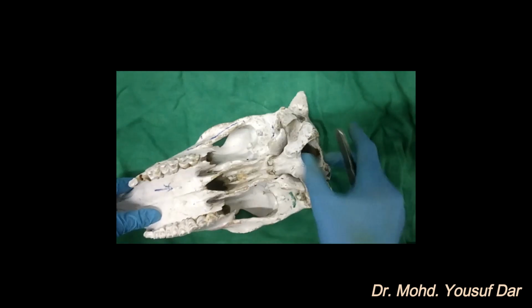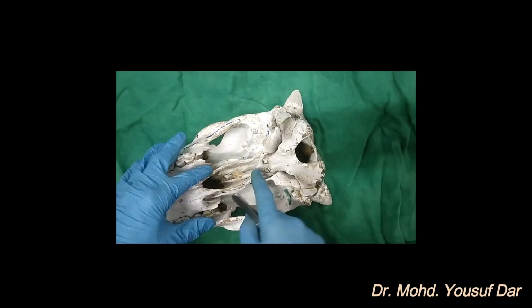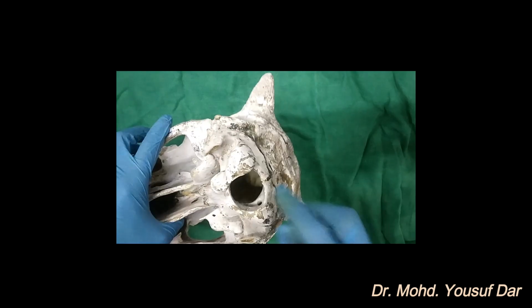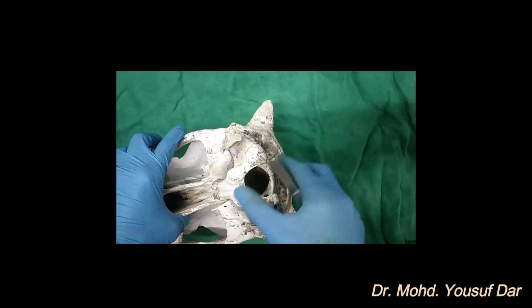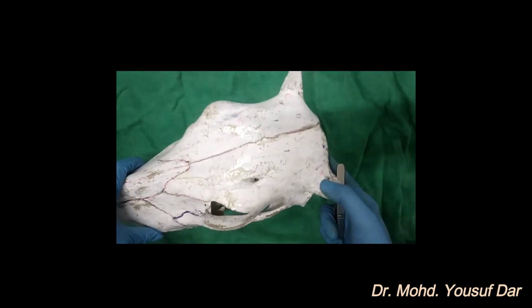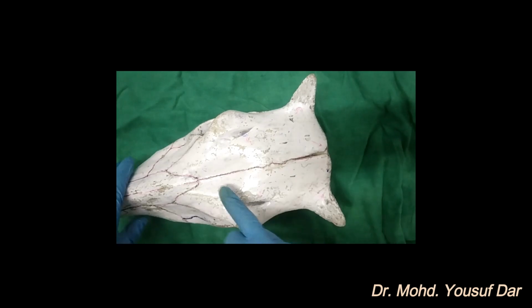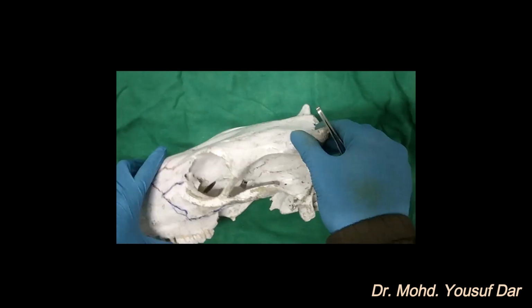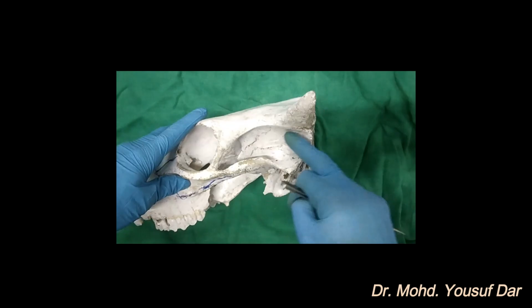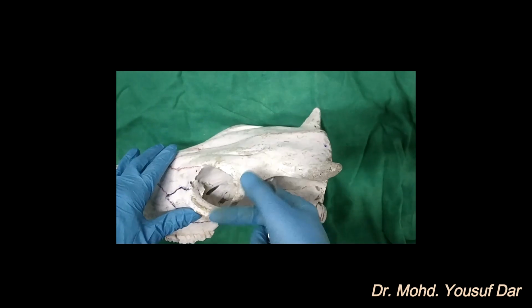The sphenoid bone is again a single bone, and the occipital is again single. The rest of the cranial bones are paired, like the frontal, the parietal, and the temporal bone.